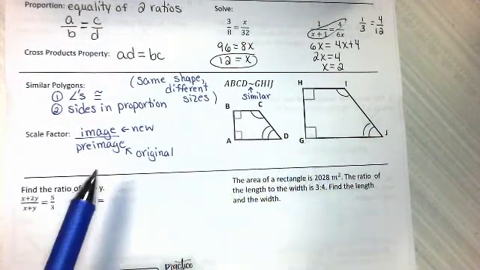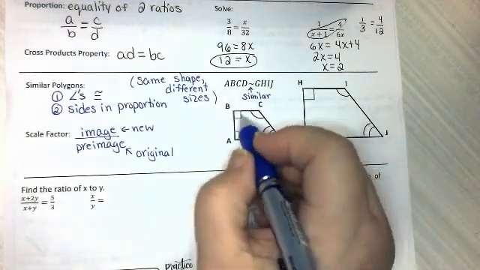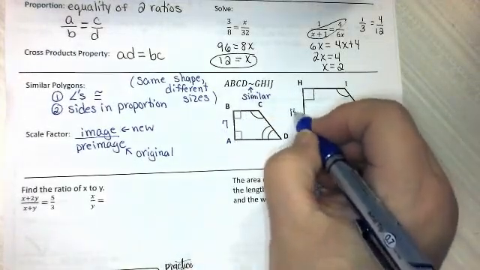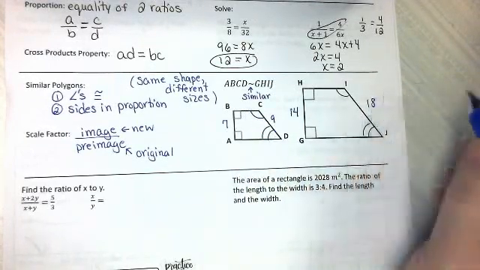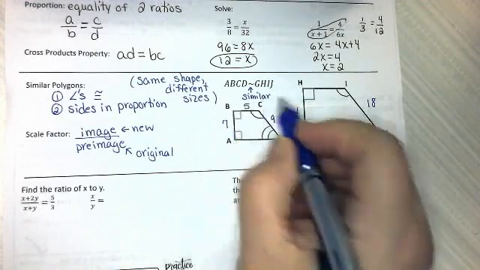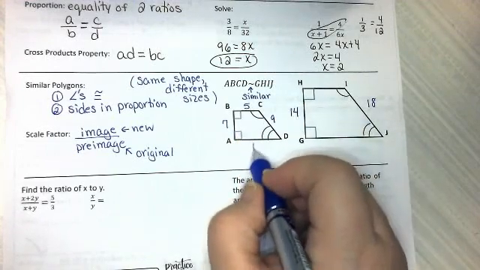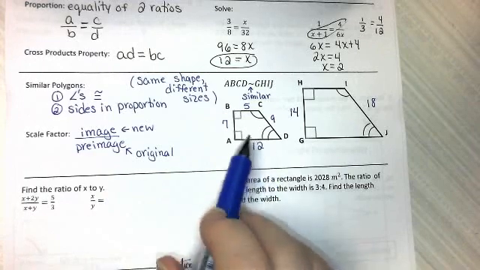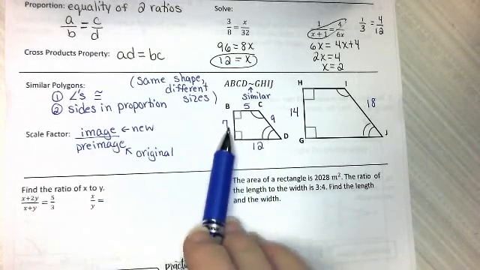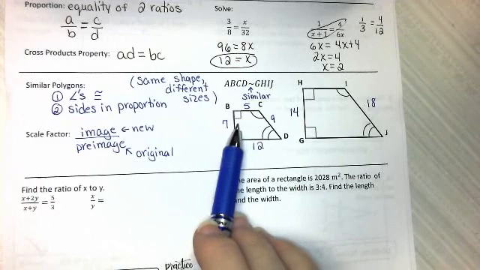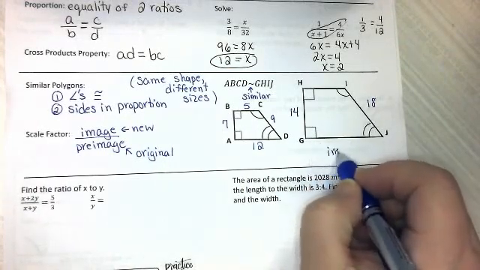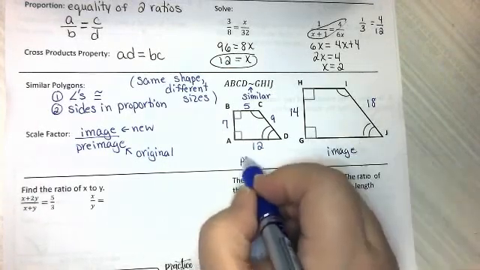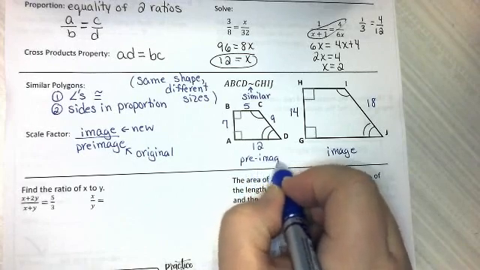So if I was looking at these two shapes, let's say AB was 7 and GH was 14. CD can be 9. This would be 18. We'll make this one 5, and we'll make this one 12. I'm just making up numbers. So you would look at the ratio of these. So 7 to 14. So when I ask you for the scale factor, this would be my image. This is the new one. This would be my pre-image. This is the old one.